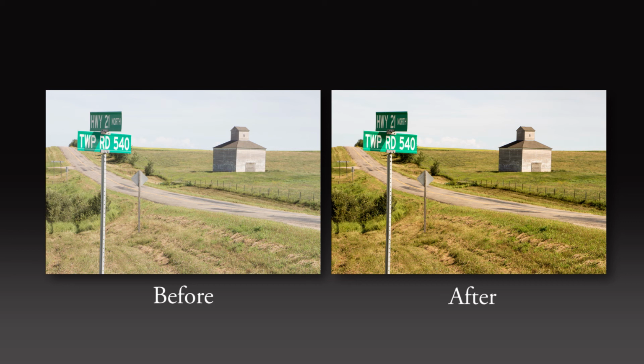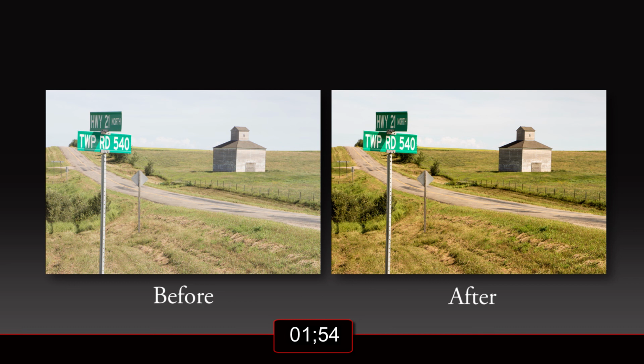Now we're going to do more with this in the next lesson on localized corrections. But we have a pretty good starting point here. Well, we pulled that one off in 117 seconds. Next time on Sub 150, we're going to take a look at localized corrections in Lightroom Mobile on the iPad Air.